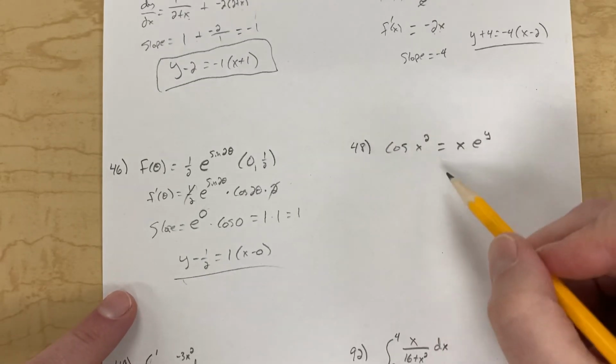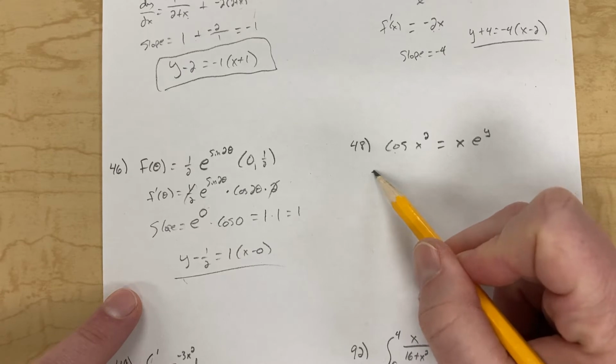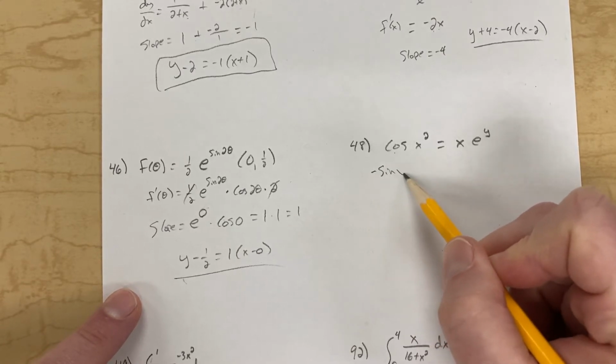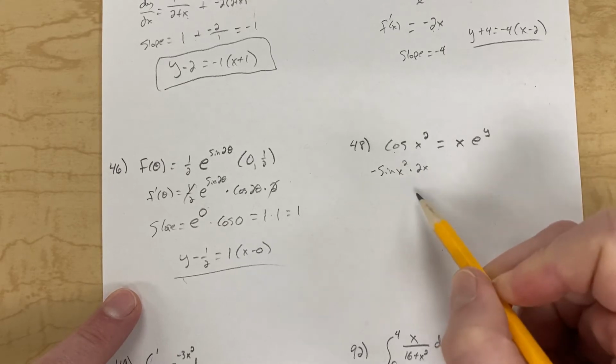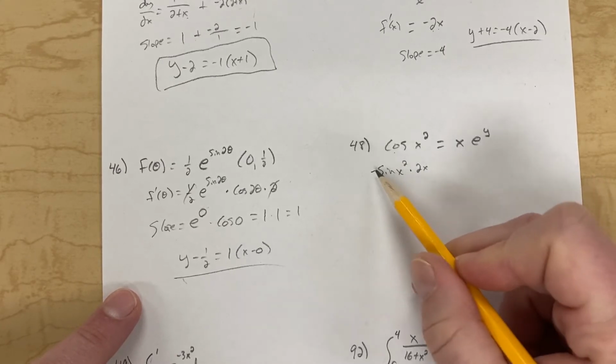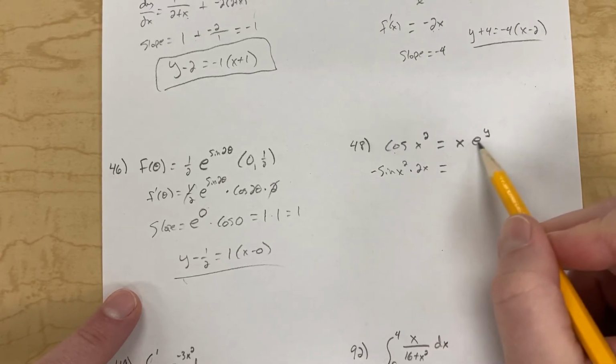Then we get 48, and we're doing this implicitly. So for the first one, this is a chain rule. Derivative of cosine is negative sine. Leave the x squared alone. Times the derivative of x squared, which is 2x. Okay, so another way of writing that would have been negative 2x sine x squared. We may do that on the next pass. This is a product rule.